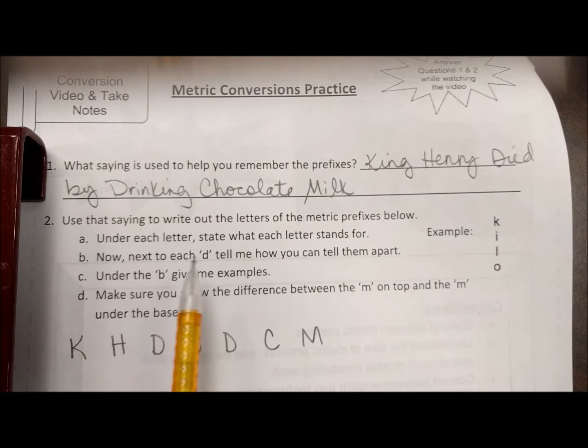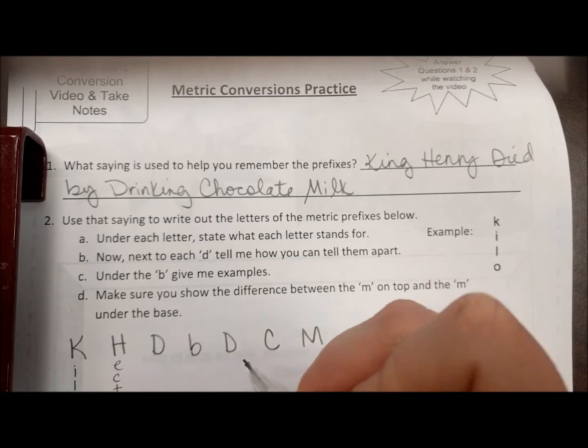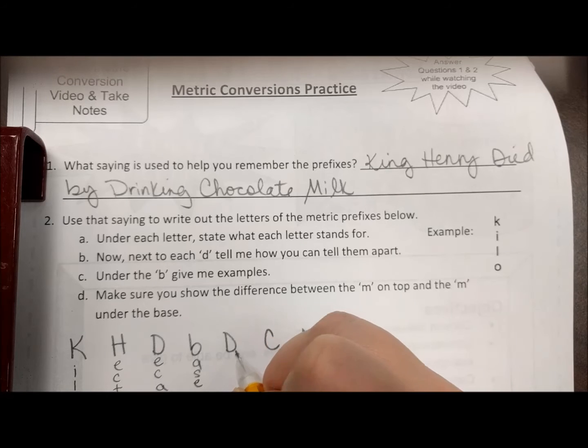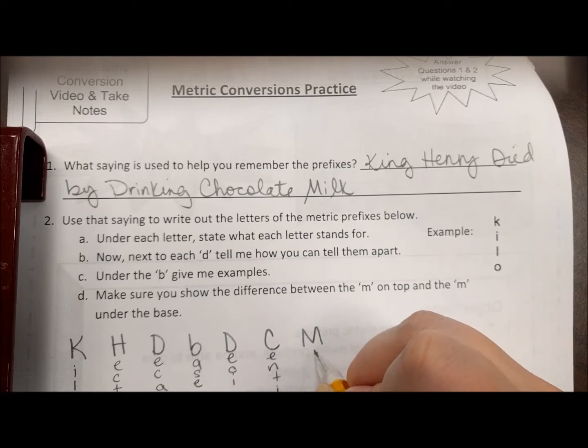Now, under each letter, you're going to need to know what it stands for. So K stands for kilo, H stands for hecto, D, the first D stands for deca, B stands for base, the second D stands for deci, C stands for centi, and M stands for milli.